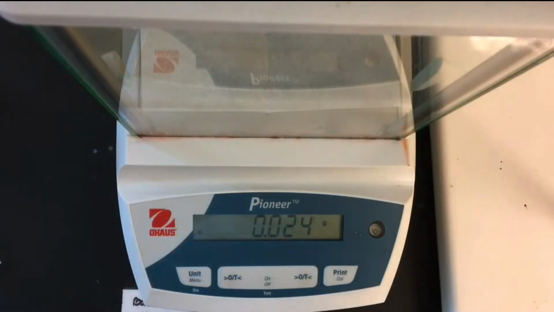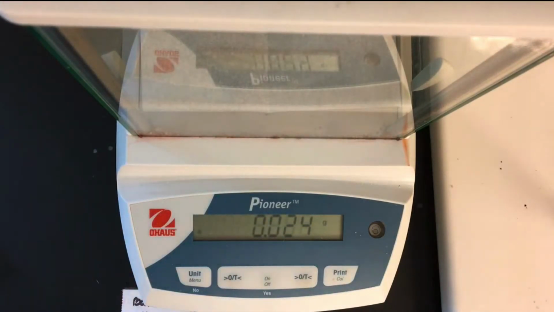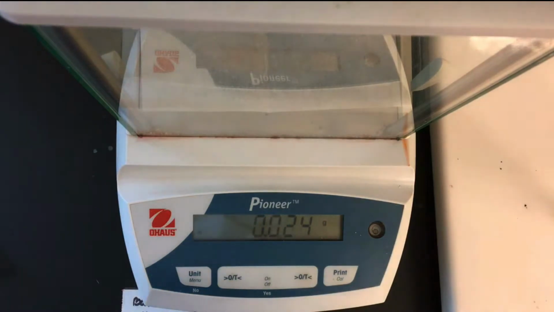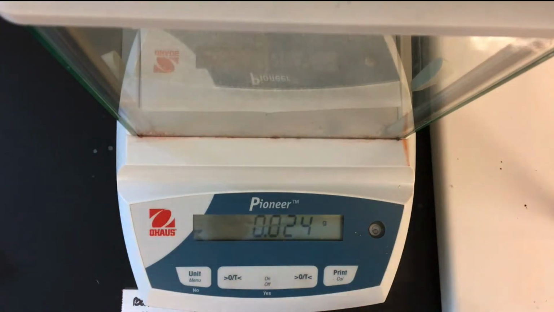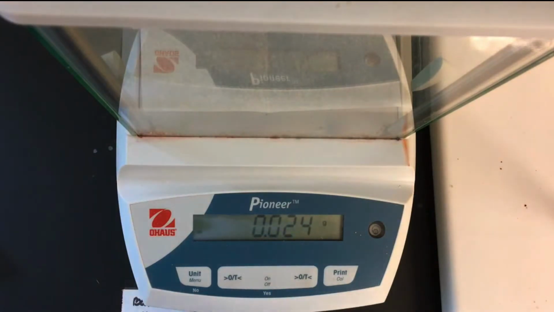Alright, so now that we have 0.024, you want to write that down. Since, like I said before, we're making less of our stock solution, we'll go through the calculation together. So write down that number, and then we will move on to making our stock solution.